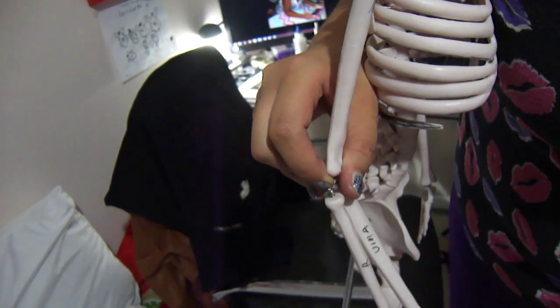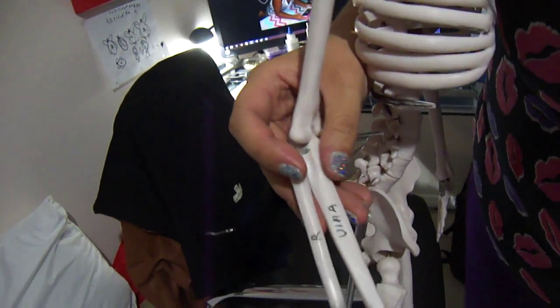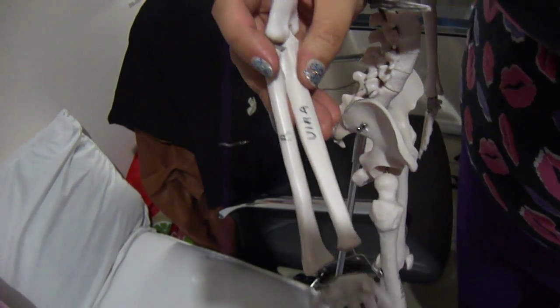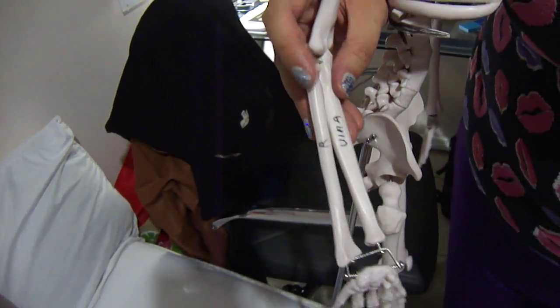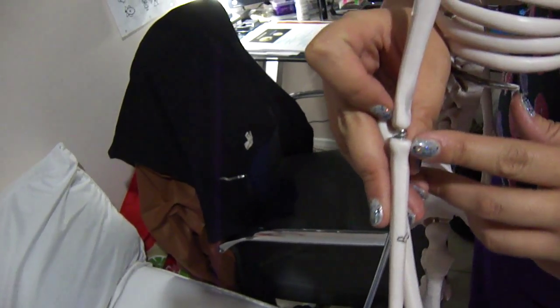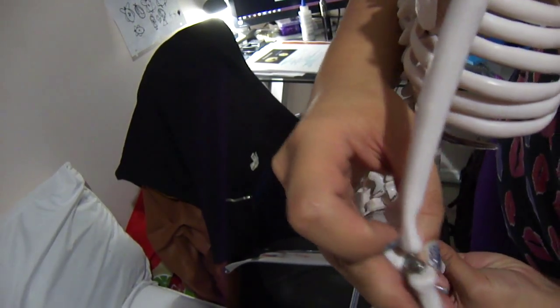Then, what else? The styloid process would be at the bottom of the ulna. So, right here. Then you have the radius. You have the head of the radius. Let's see.